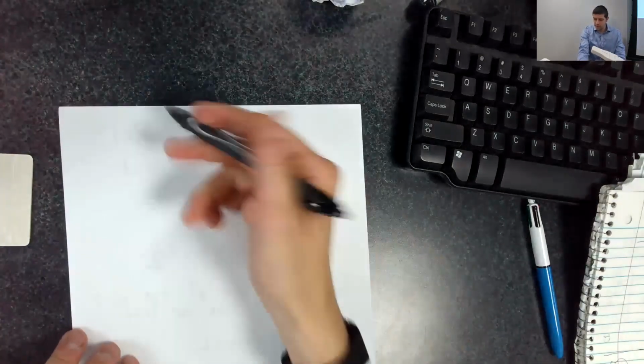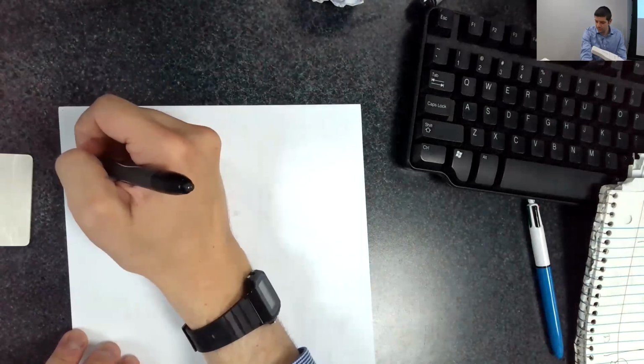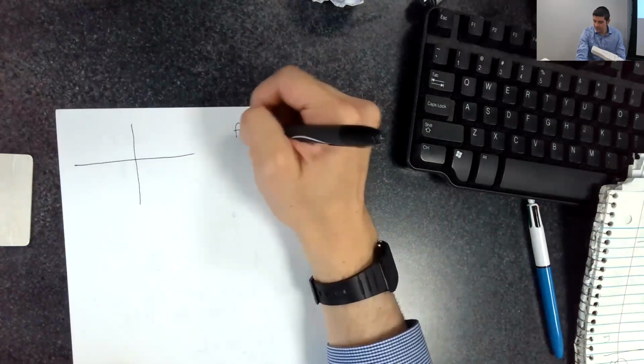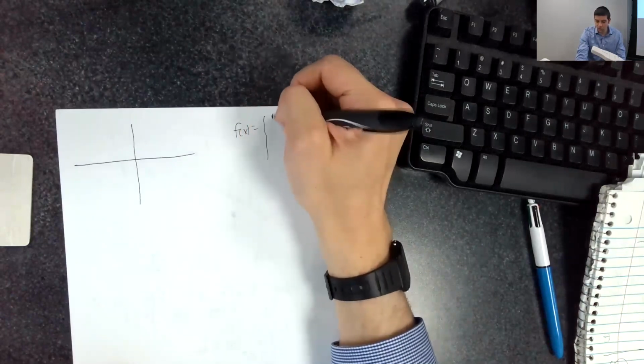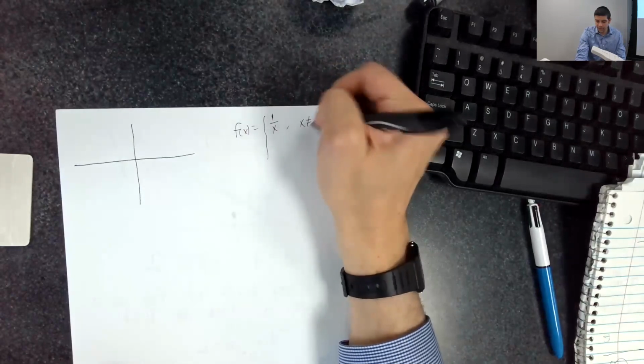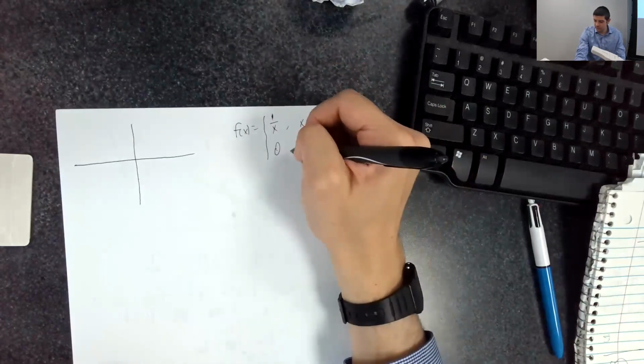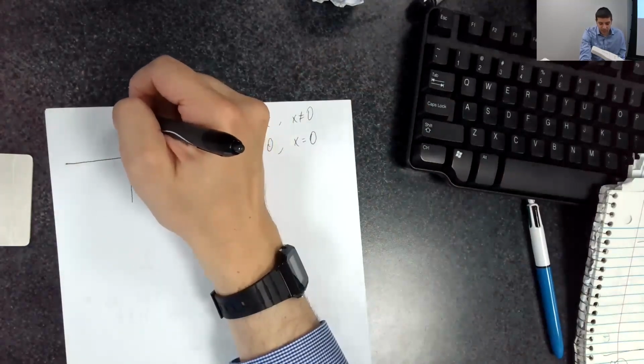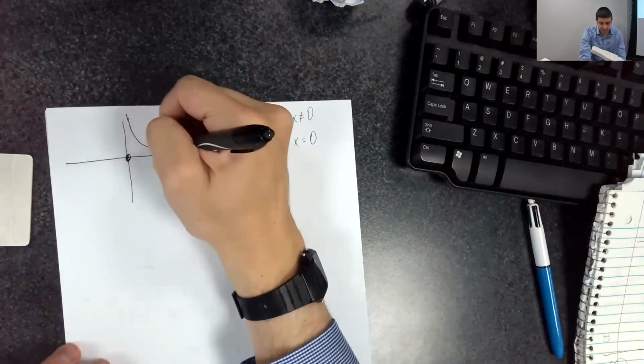Okay, let's try another one. This one is f of x equals 1 over x if x is not 0, and it's 0 if x equals 0. Okay, so it goes through here. And then the graph of 1 over x looks like this.